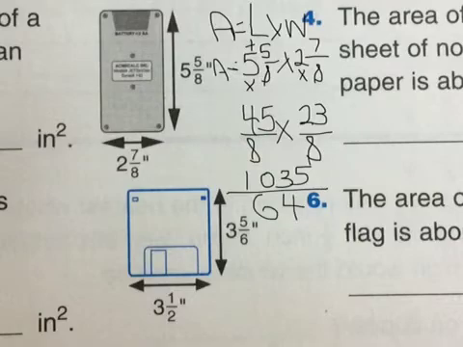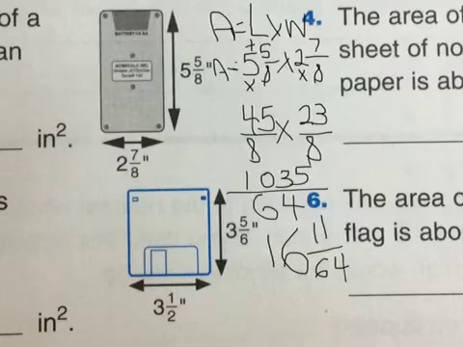Okay? And how many 64s are in 1,035? There are 16, with 11/64 remaining.